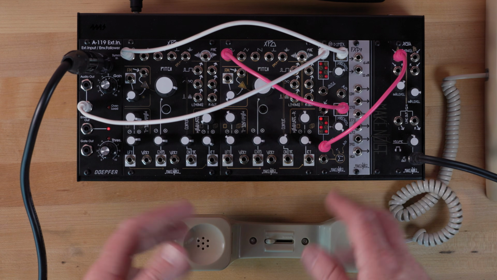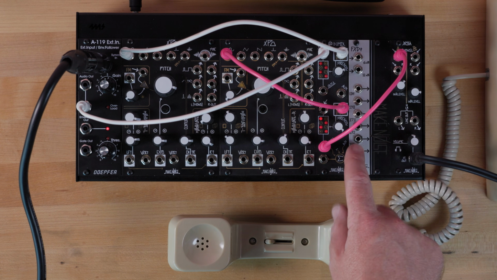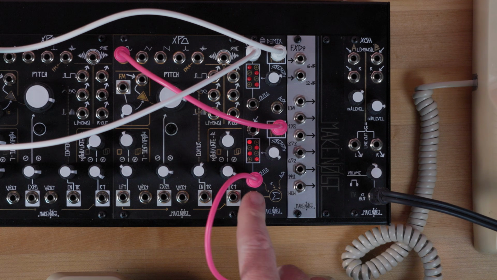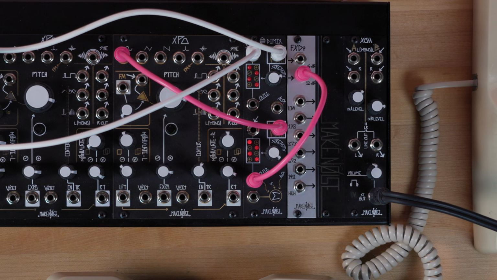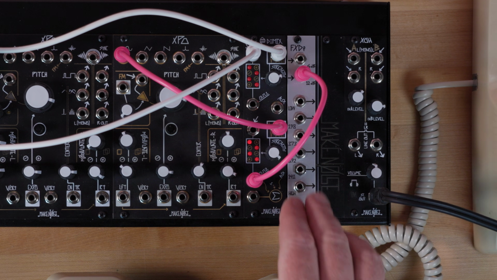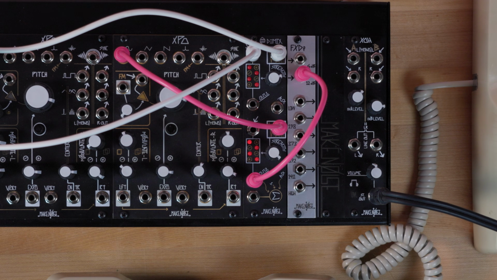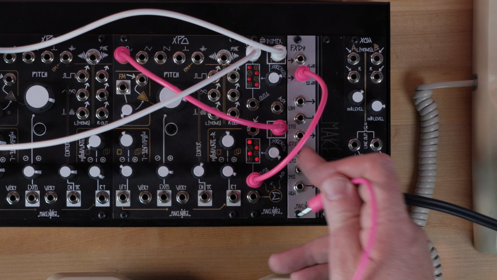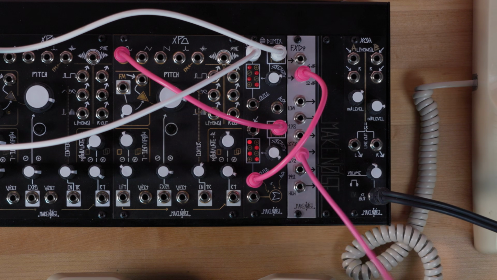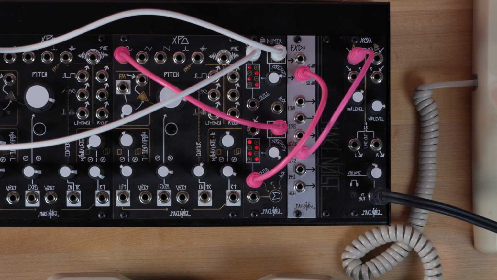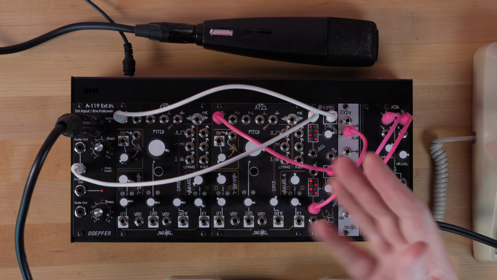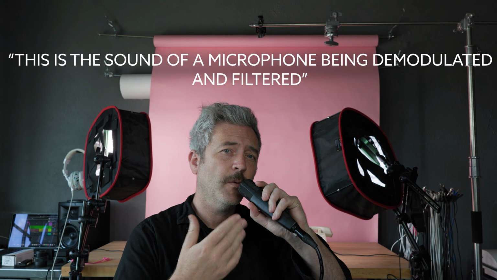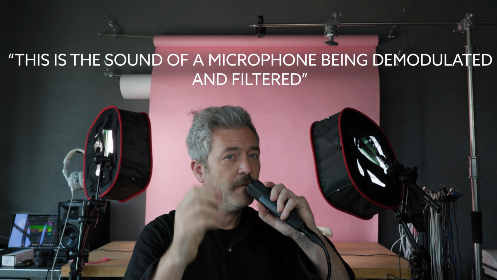The last piece is now treating this signal, and I'll be using the fixed filter for that. I'll patch out of the mod mix into the 12 dB input, and we'll be taking a couple of higher bands and setting them into their own XO channels. Start with the 692 Hertz, and then we'll take the 1411 Hertz. Let's listen to that. And this is the sound of a microphone being demodulated and filtered.